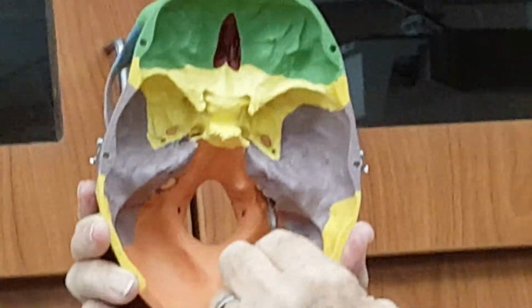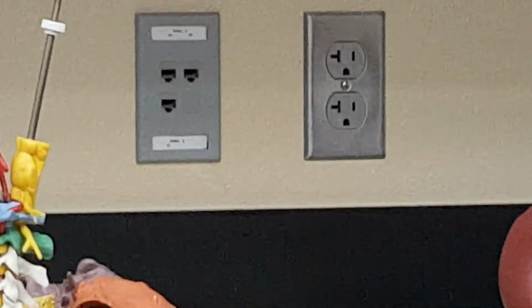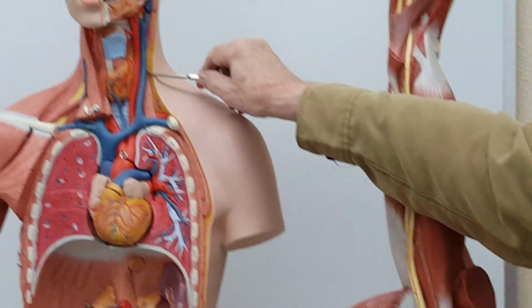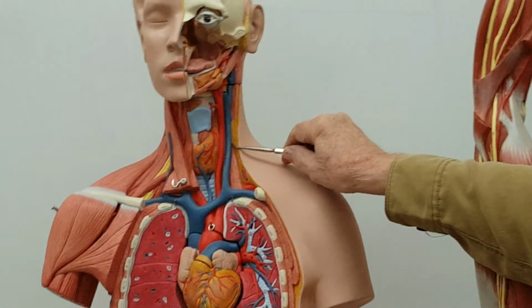And then we have the internal jugular veins. Okay, internal jugular vein is right there. And that's it.